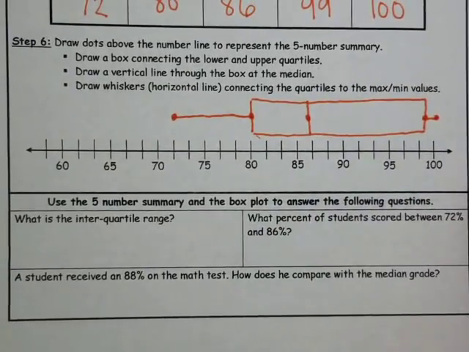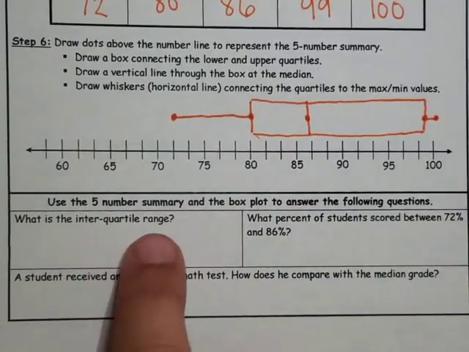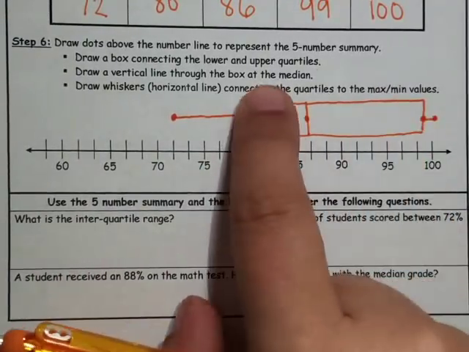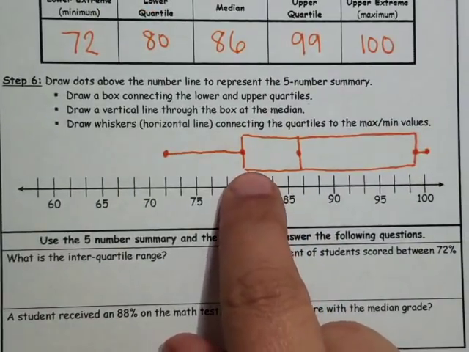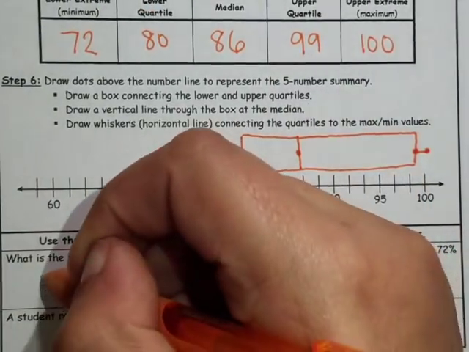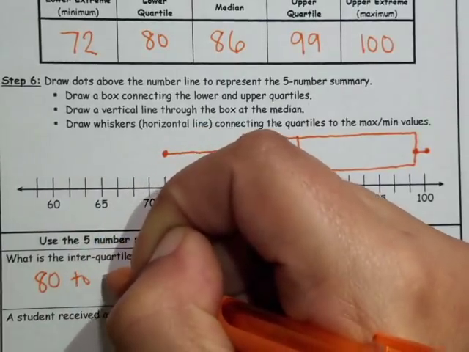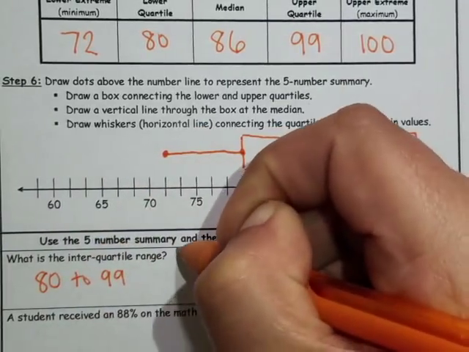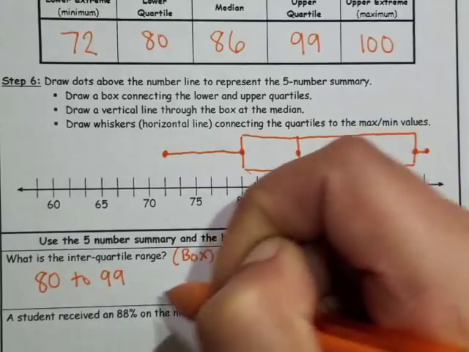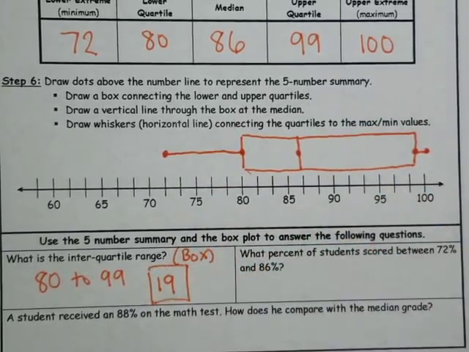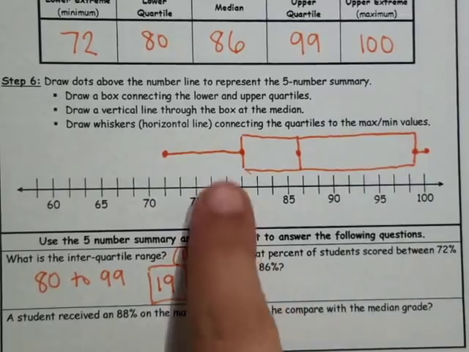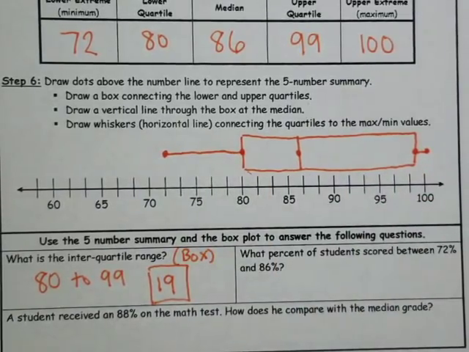Now let's answer some questions. So what is the interquartile range? Remember, the interquartile range is your box. So how far does our box go? Well, our box goes from 80 to 99, because remember, this is our box. And 80 to 99 is a difference of 19. So our interquartile range, the range from here to here, is 19.